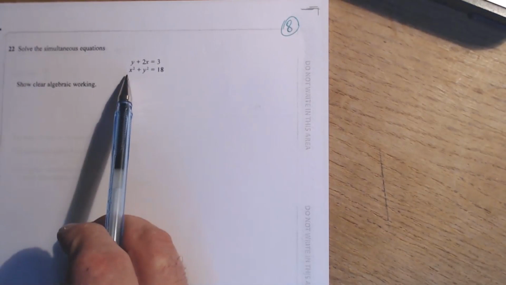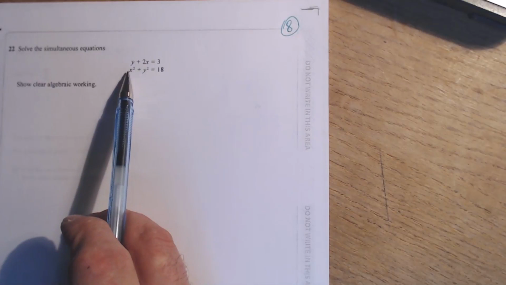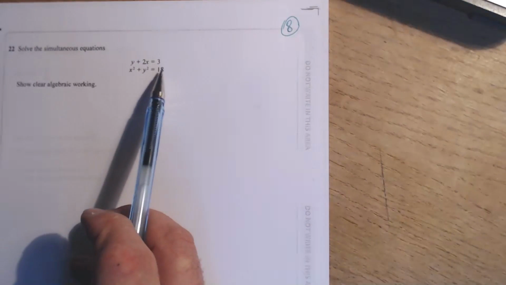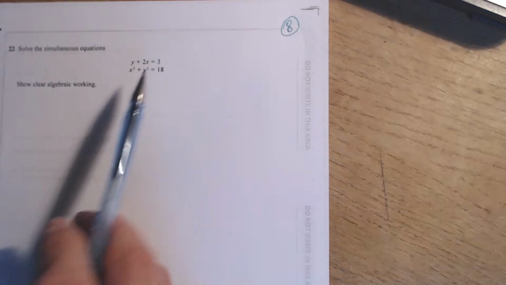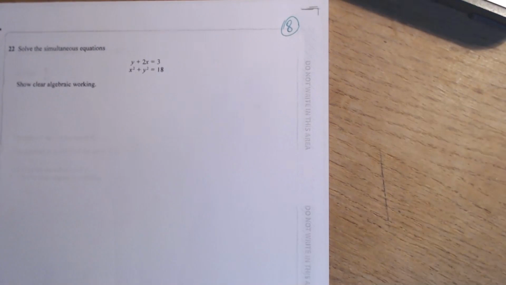Now, it may be that you've got squares in both the x's and the y's, like here. This second equation is a circle. Or you may have y equals x squared, blah, blah, blah, which is just a quadratic graph. But either way, the second you've got x squareds or y squareds cropping up, you need to change tactic and solve it by way of substitution.